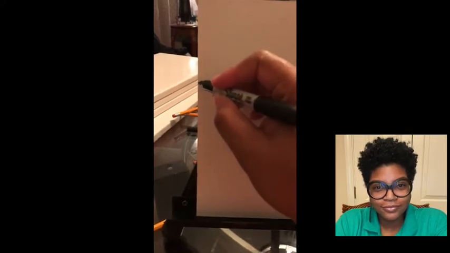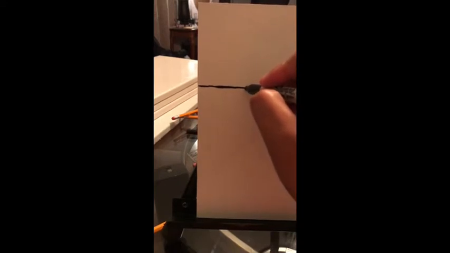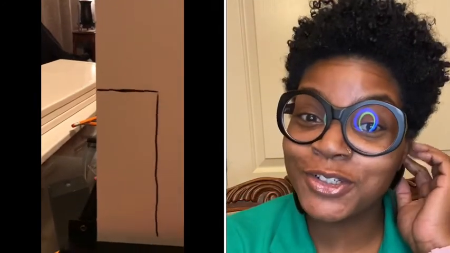If you have a straight edge or something to trace, if you don't feel comfortable drawing a straight line, you can use that to draw your straight line at home. Then next, we're going to take the line where we stopped, and go all the way down to the bottom of our paper. All right, that's our first vertical line.